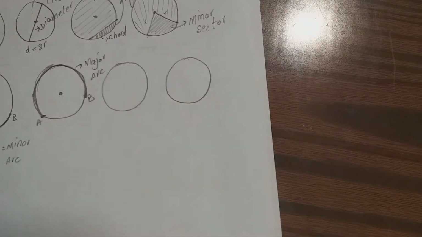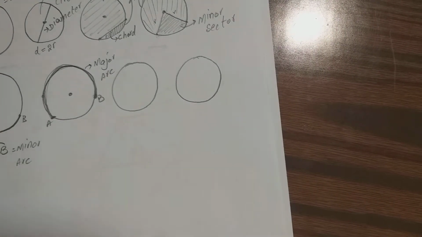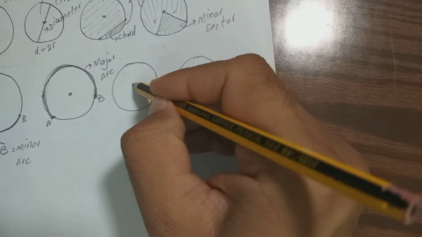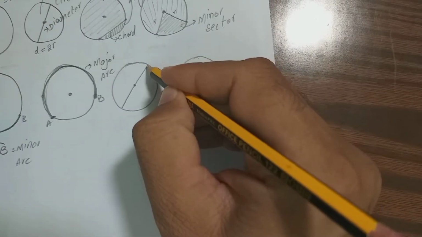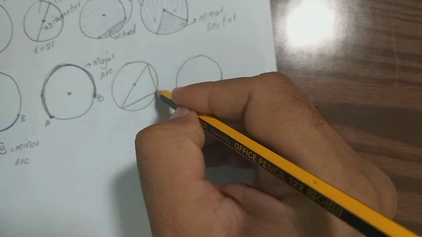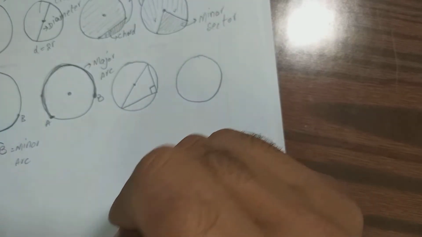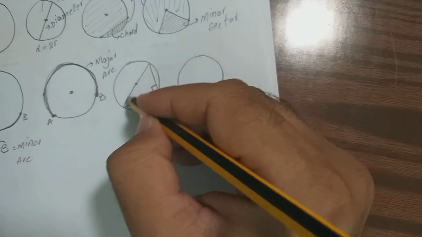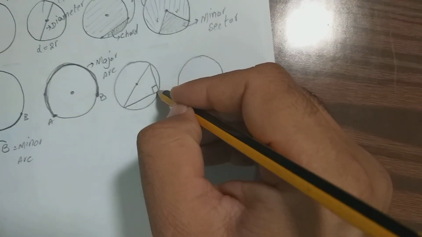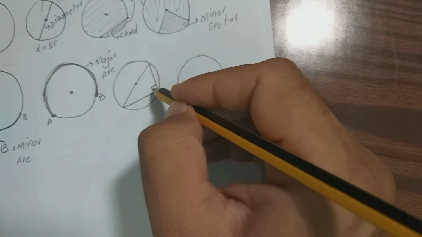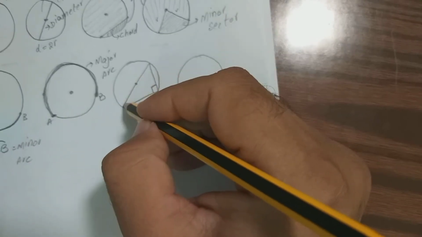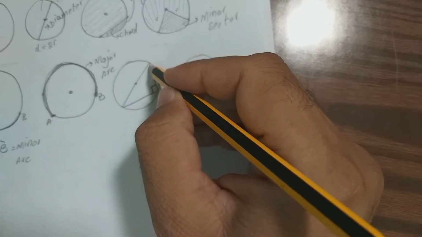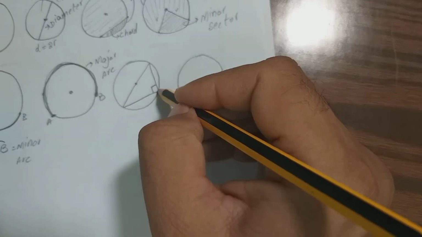Now we go for the properties of the circle. Angles in a semicircle is a right angle. The base line is called the diameter, the line passed through the center, and it makes an angle on the circumference.